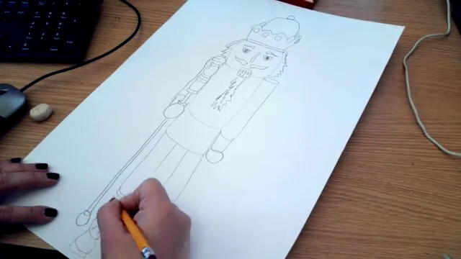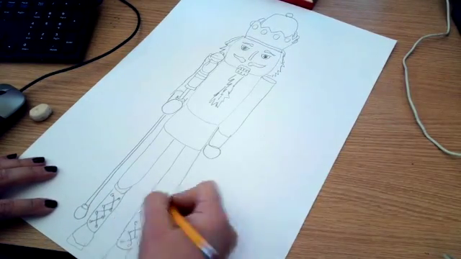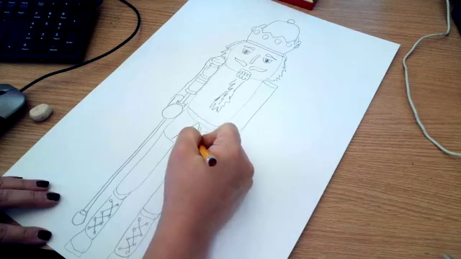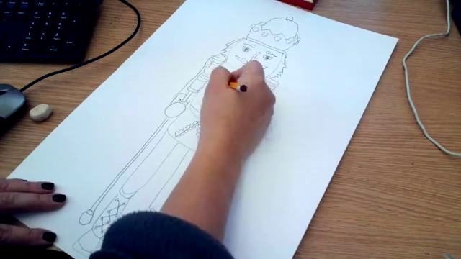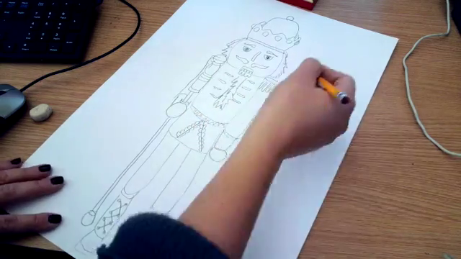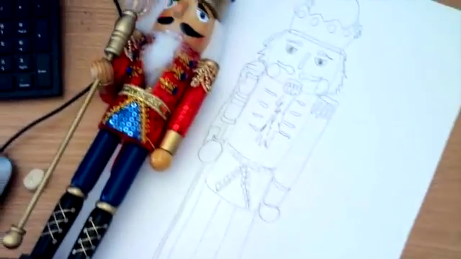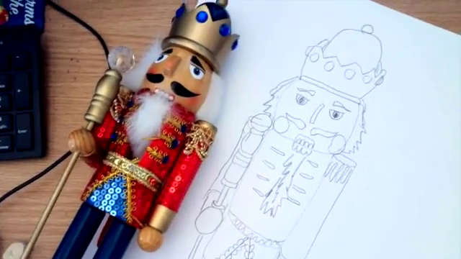Then I can draw the other details and parts that I see, like the designs on the boots and the designs on the clothes. I can use diagonal lines, squiggle lines, bumpy lines, all of those different great lines that we've learned.